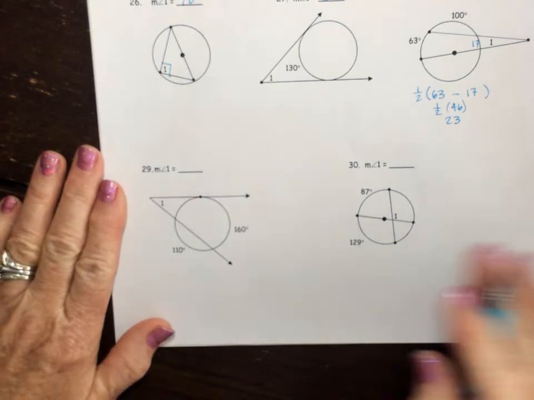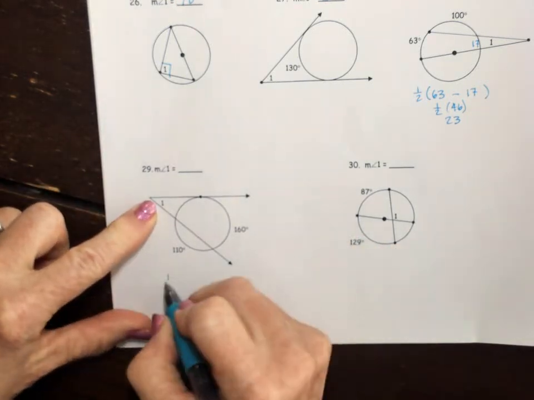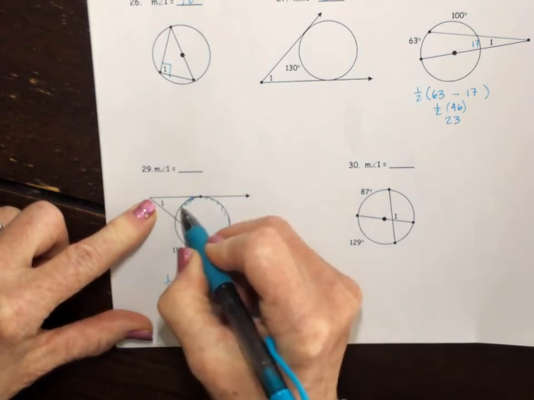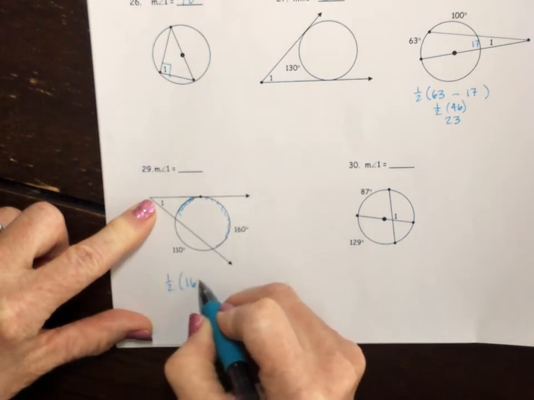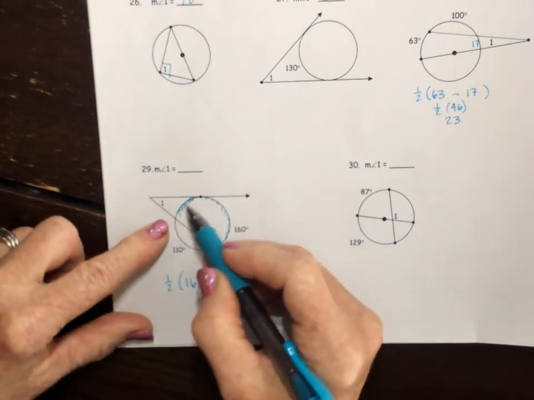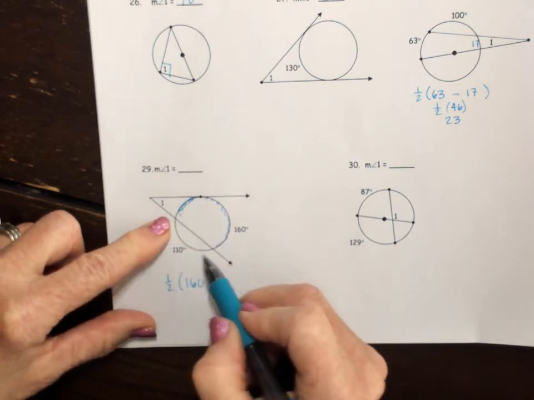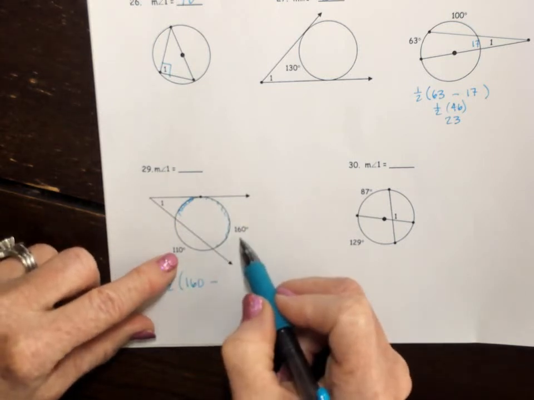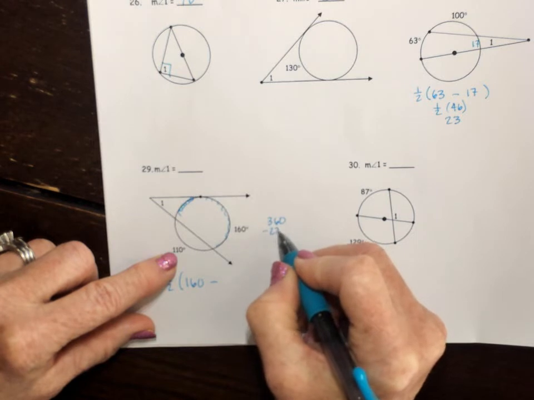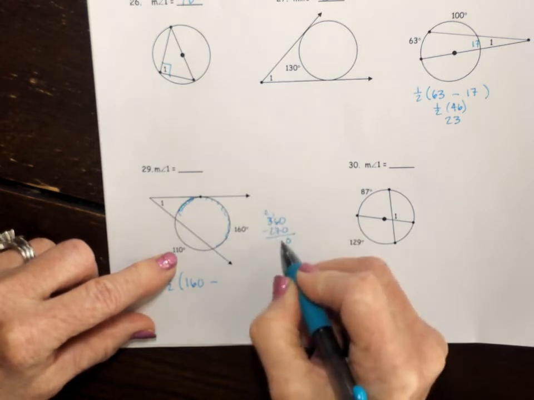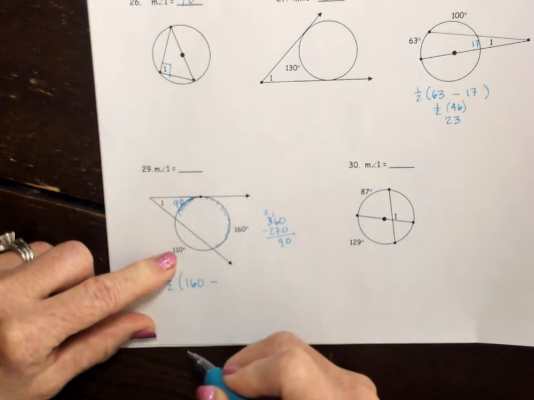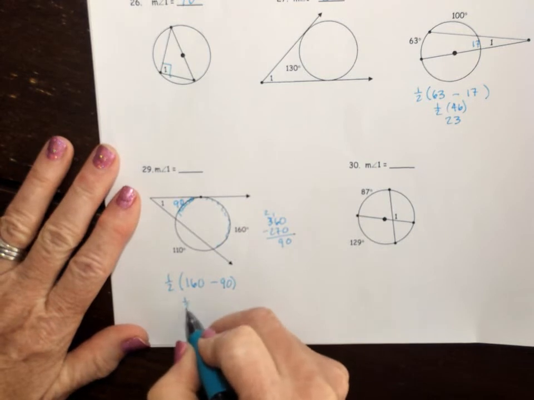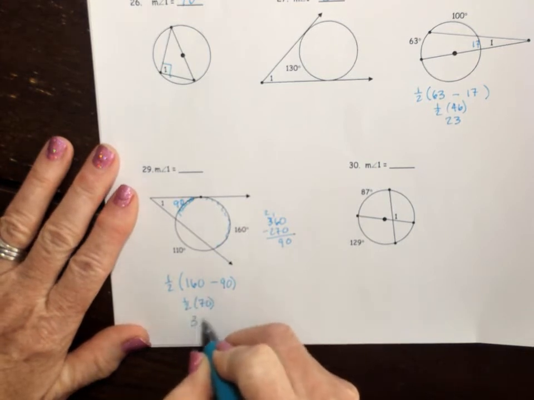Looking at 29, exterior angle, 1/2 of the big arc minus the little arc. Here's the big arc. Here's the little arc. Okay, big arc, 160. Little arc, don't know. All right, but we know the whole circle is 360, and so far we've used up 270. So 360 minus 270, that's 90. That means this little bit in here is 90. 160 minus 90 is 70, which is half of that's 35.